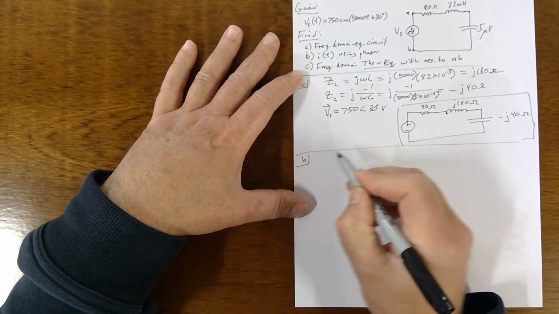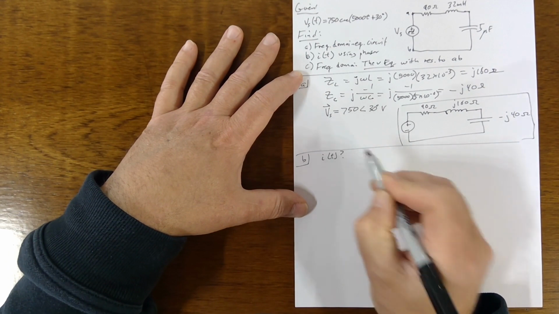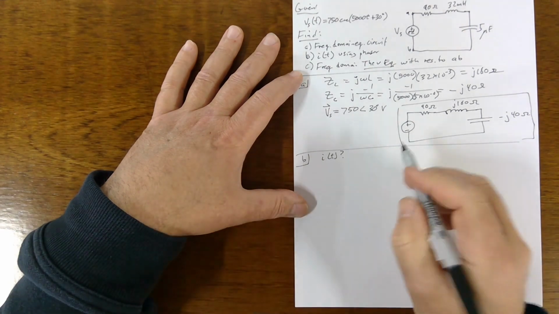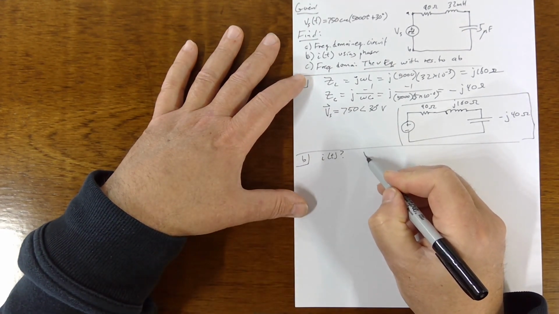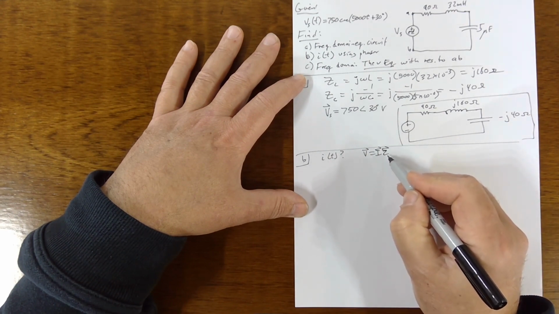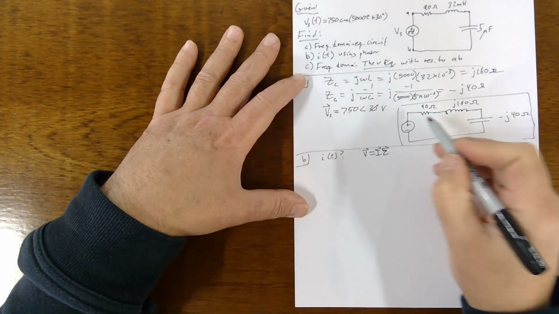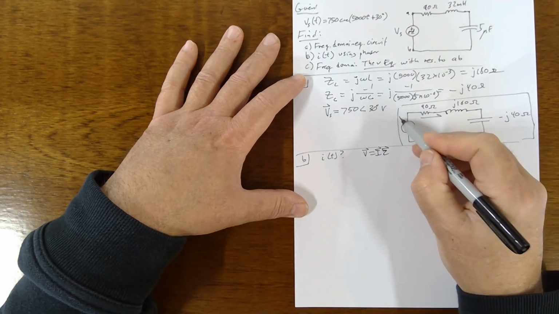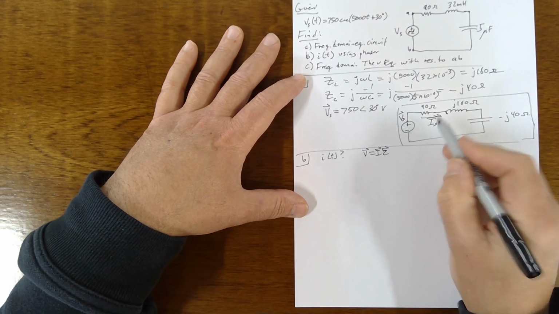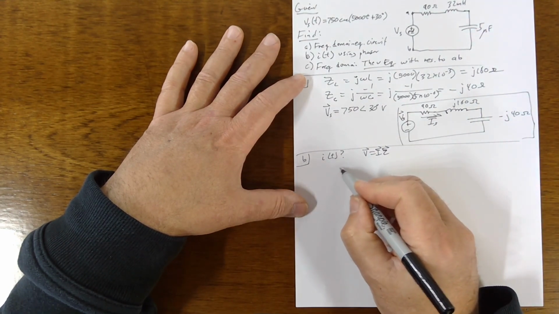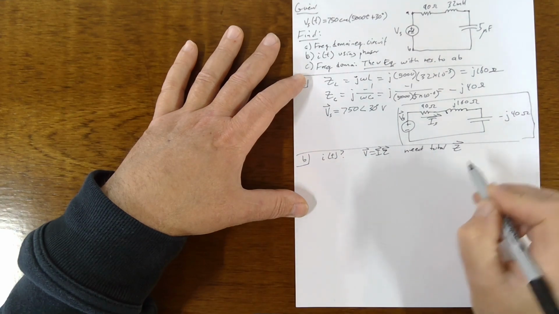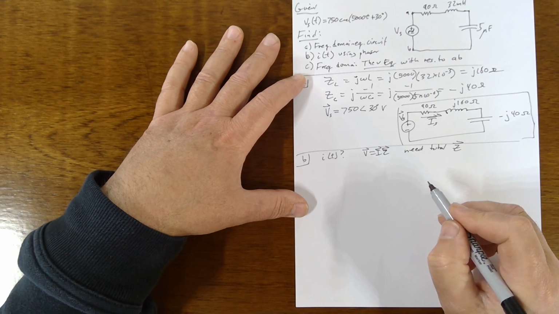All right, so part B, we want to find i of t. We could use Ohm's law: V phasor equals I phasor times Z. So there's Vs here, and this is Is. If we had the total Z, we could solve for I. So we need the total Z, which we're going to need for the Thevenin.